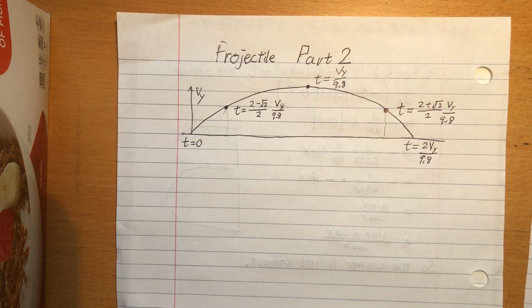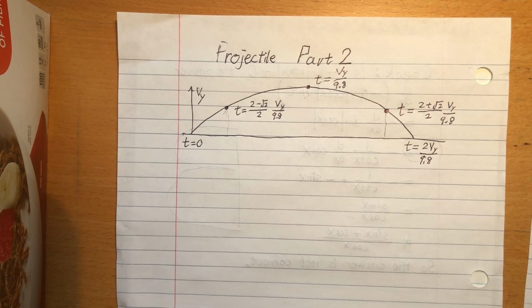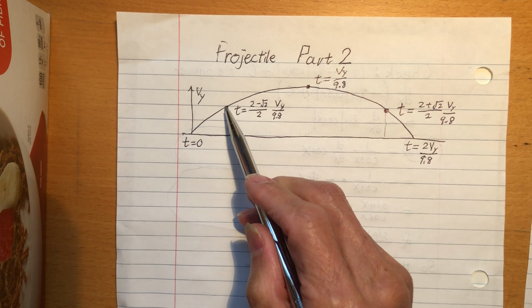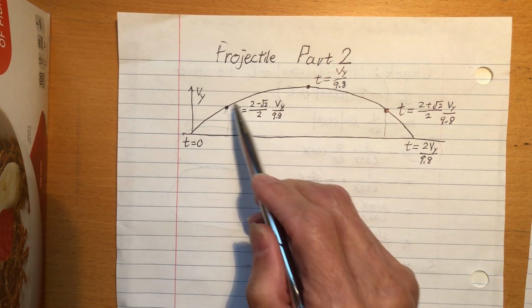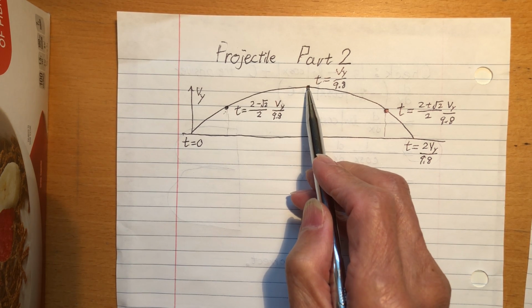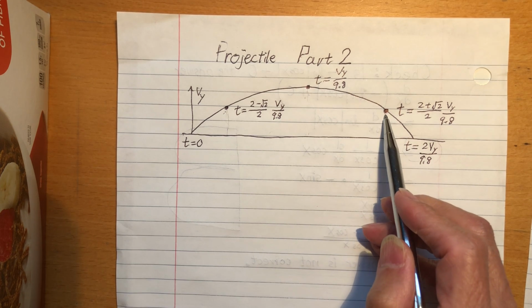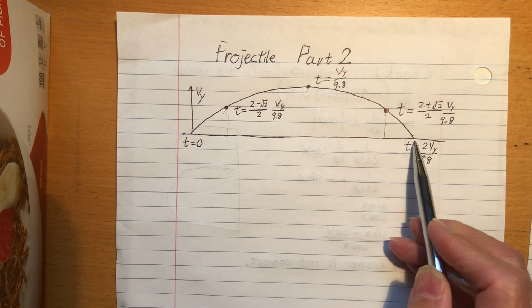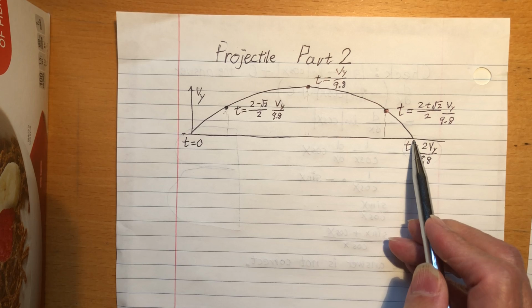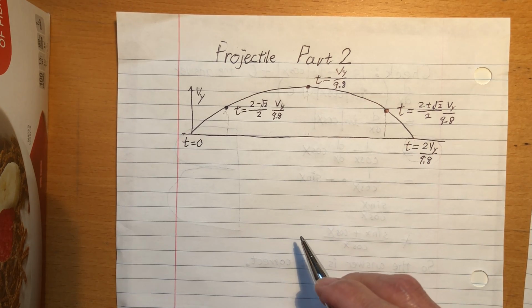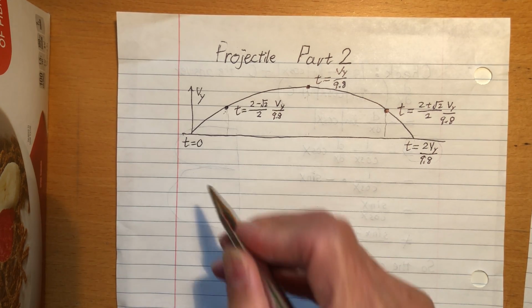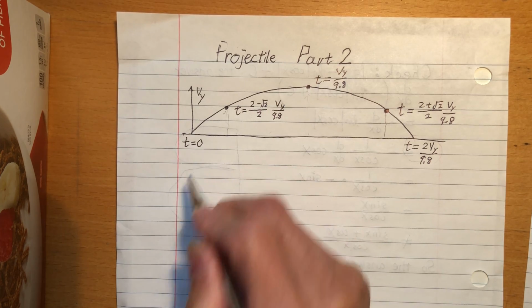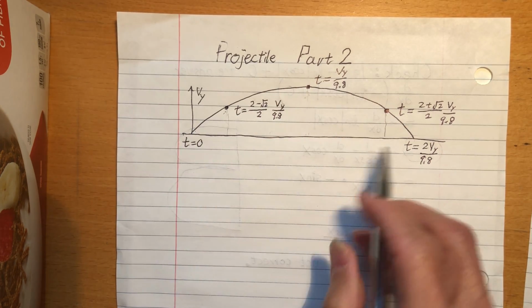And in Part 2, what I want to find is the velocity at this point, and this point, and this point. To do that, let's label these points.